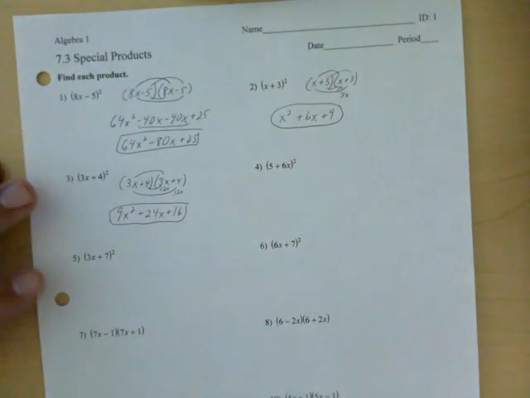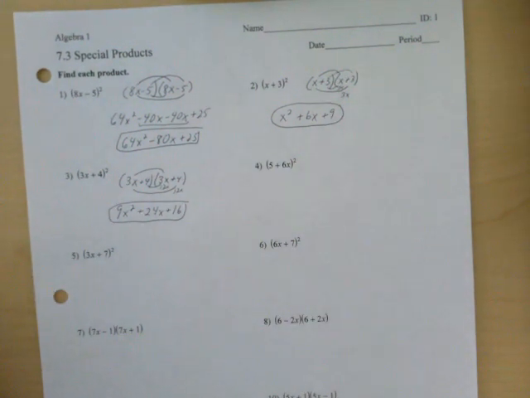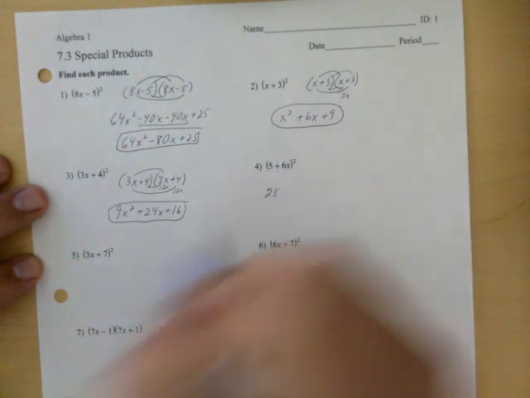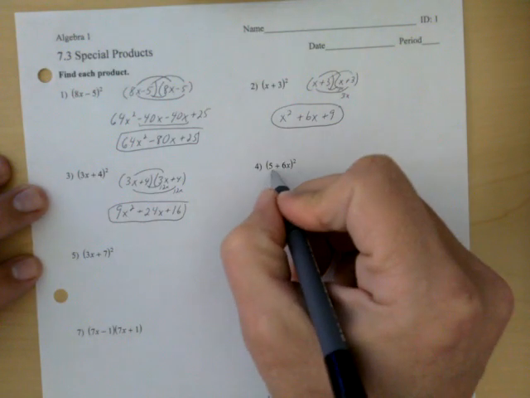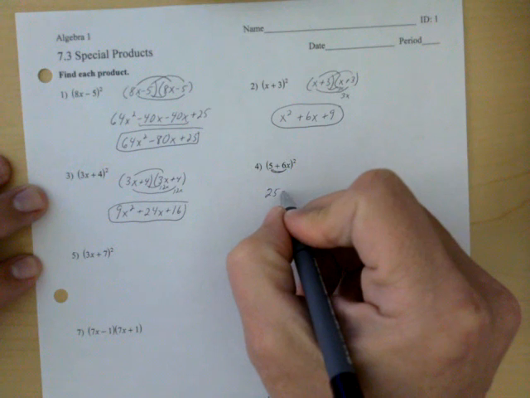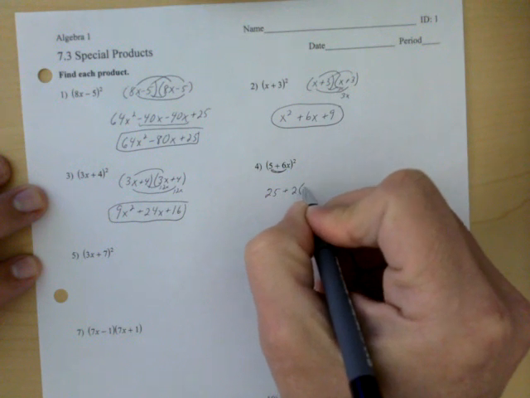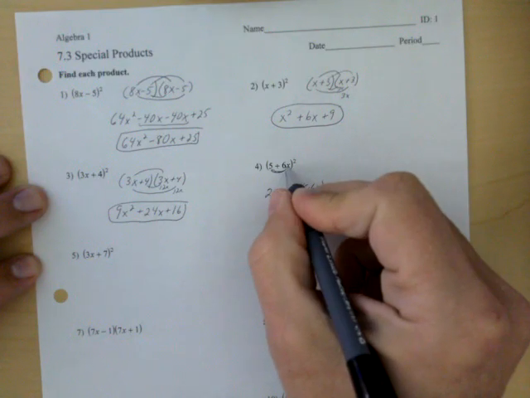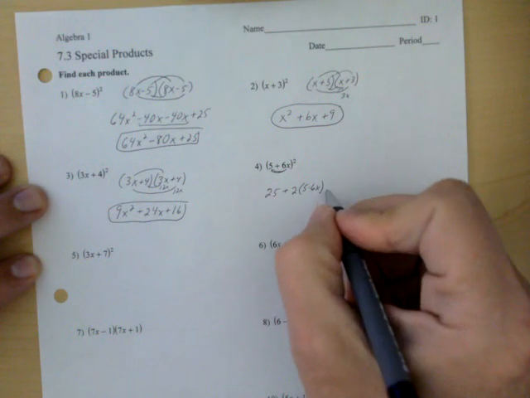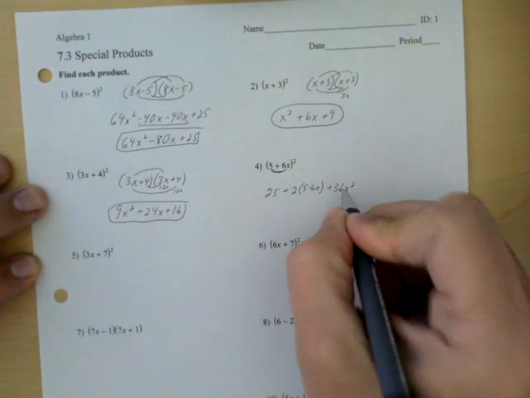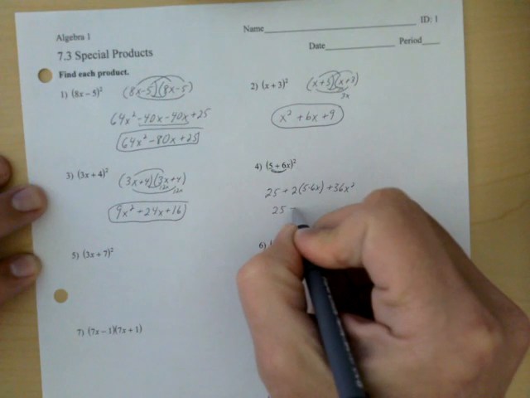Okay, so here we can apply a shortcut called square, double, square. So that 5 is going to be squared, you're going to get a 25. Okay, your middle term is going to be the product. You're going to multiply what's inside and double it. So you're doubling 5 times 6x, and then the last thing you do is square that. So you're going to square 6x, which is going to be a 36x squared. So square, double, square.